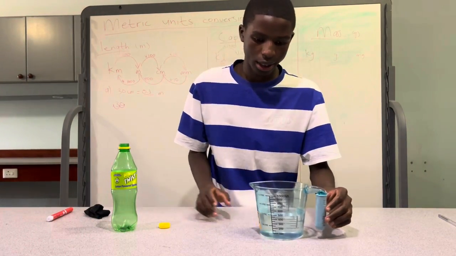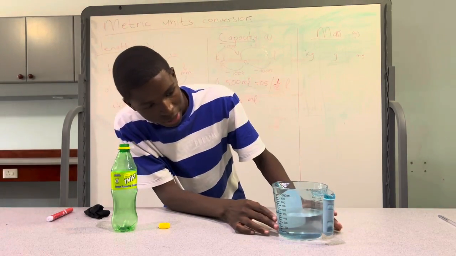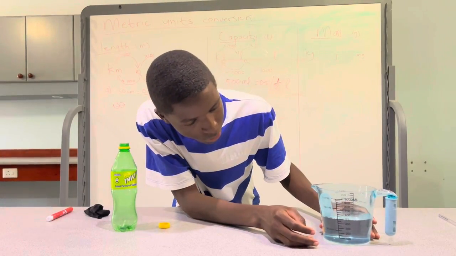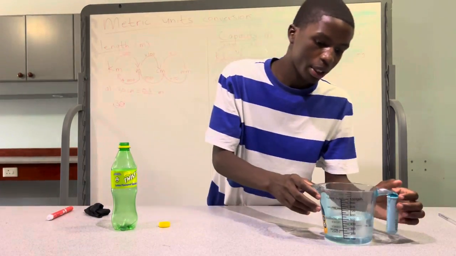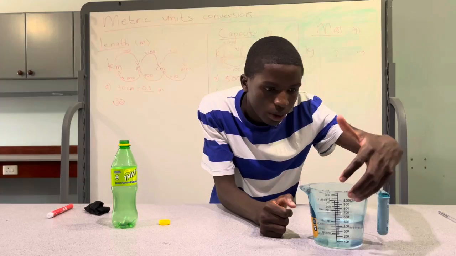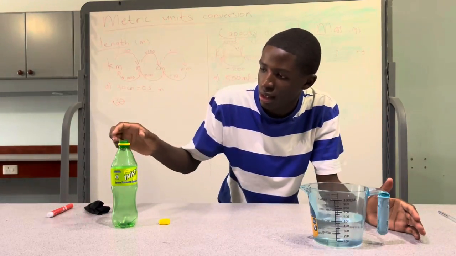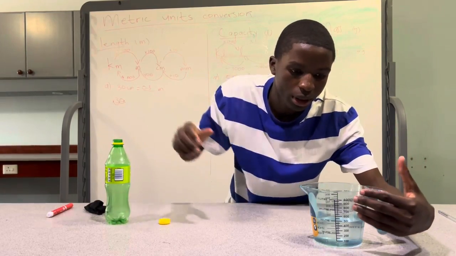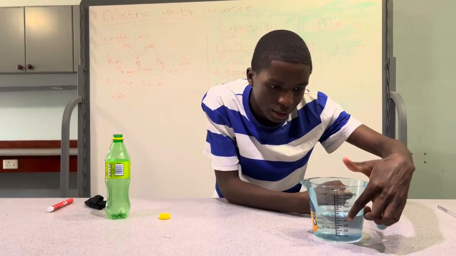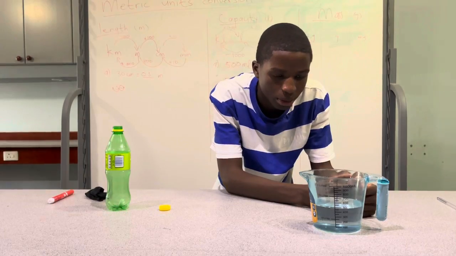Okay, let's take our reading. We are taking it from the right hand side. On the side of milliliter, our beaker is showing 500, as I said, this is a 500 milliliter bottle. Our reading is at 500 milliliter.